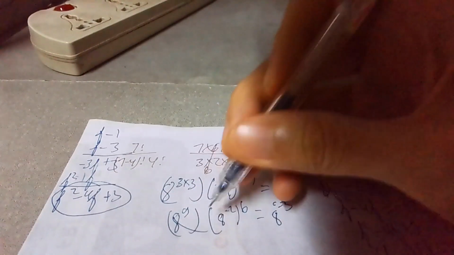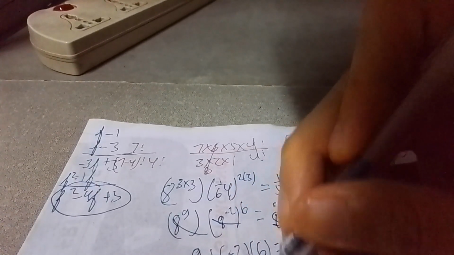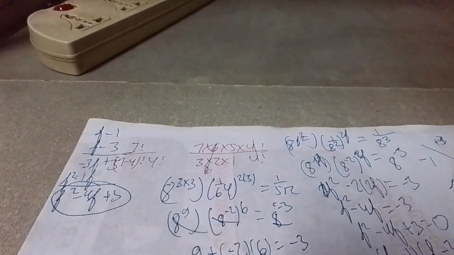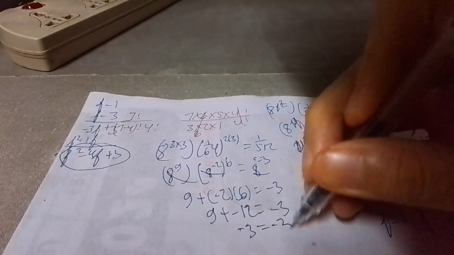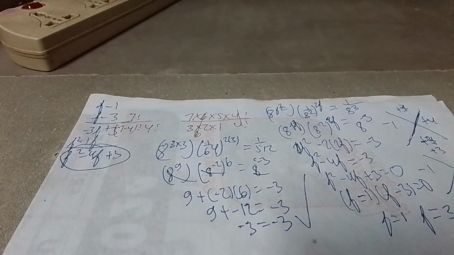Goodbye exponent, goodbye bases. Now let's do the math. 9 plus negative 2 times 6 equals negative 3. 9 plus negative 12 equals negative 3. This checks. Correct. So therefore, 3 is a valid solution to the equation.